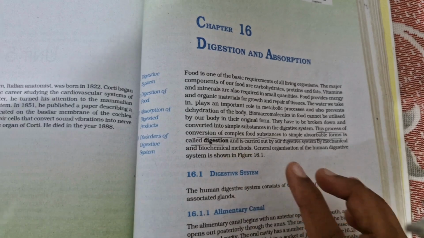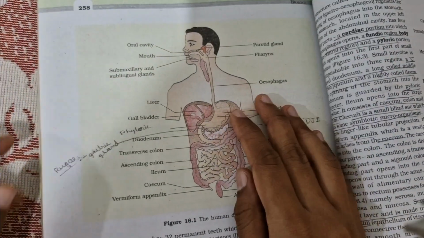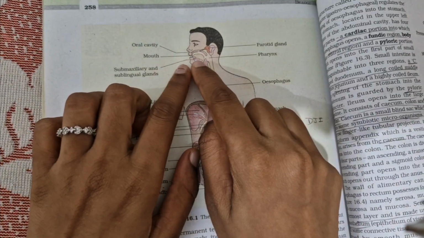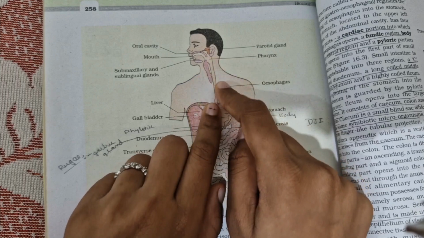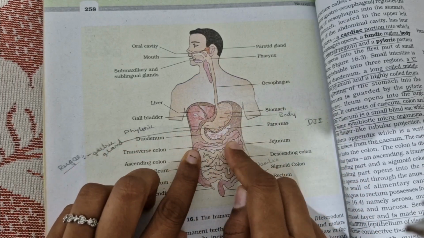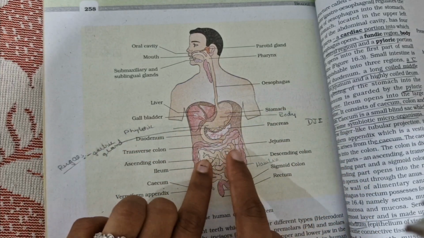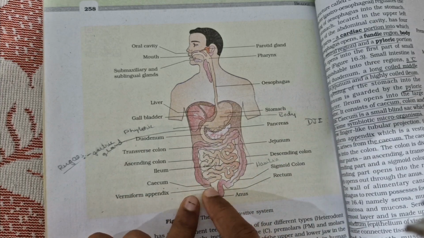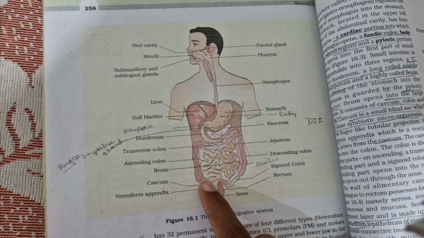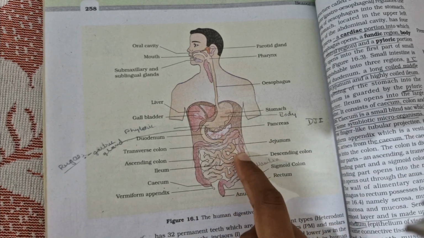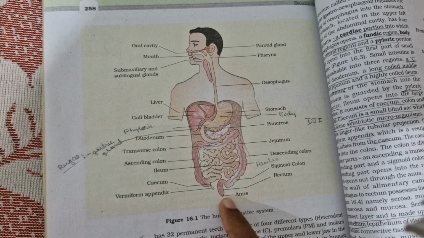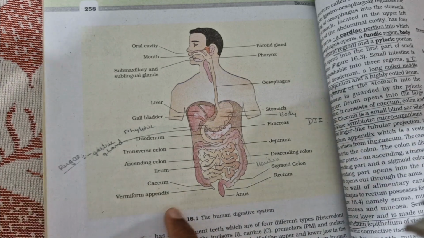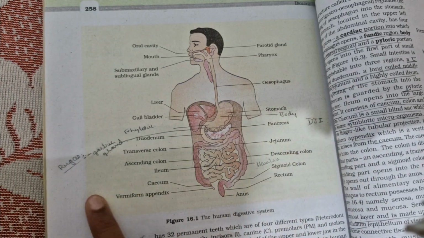General organization of the human digestive system has been shown in figure 16.1. Initially, the food we take comes into the oral cavity, that is the mouth. Then it goes into the pharynx, then esophagus, then into the stomach, then the small intestine, duodenum, jejunum, ileum. Then through the cecum it enters the large intestine: ascending colon, transverse colon, descending colon, sigmoid colon, and rectum. Finally, through the anus it comes out. This is the vermiform appendix. It does not have any work in our body. This is a vestigial organ.